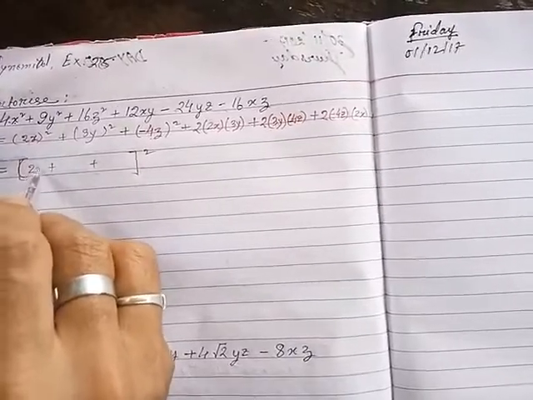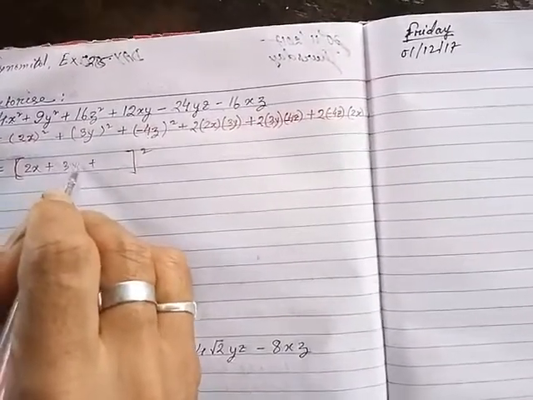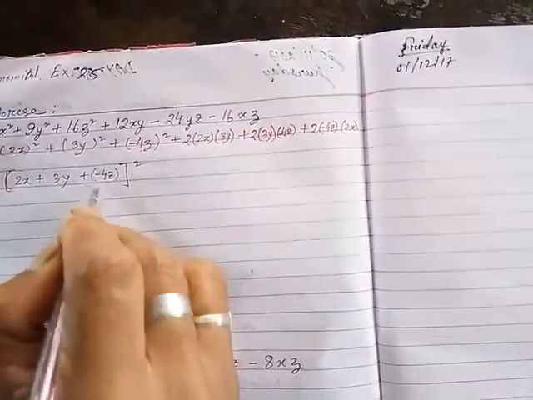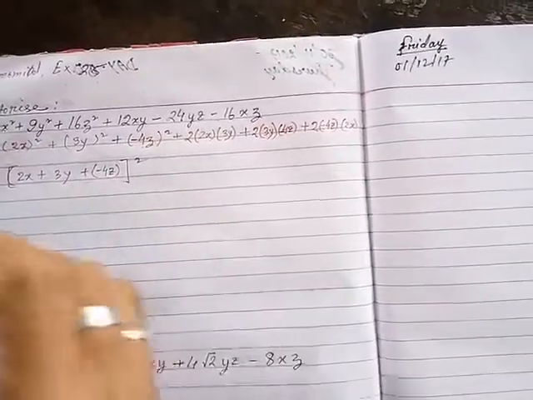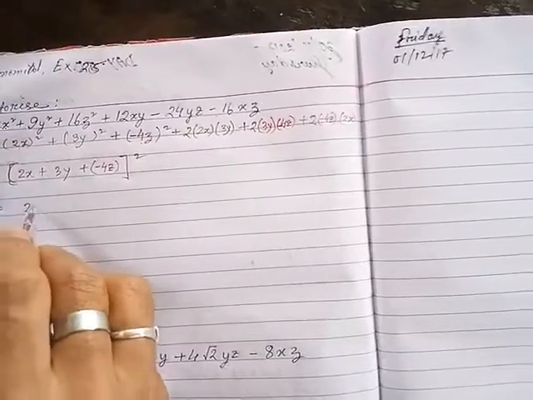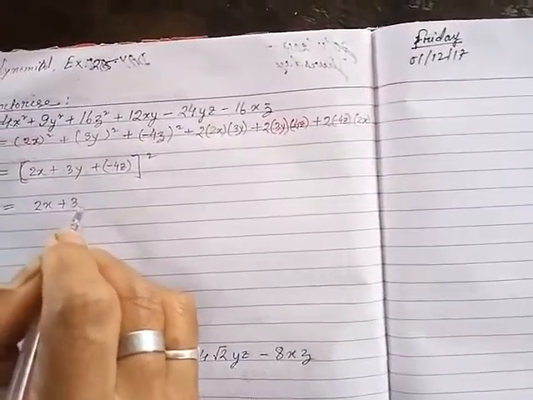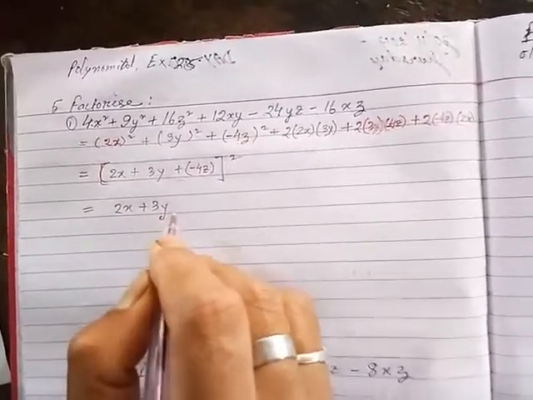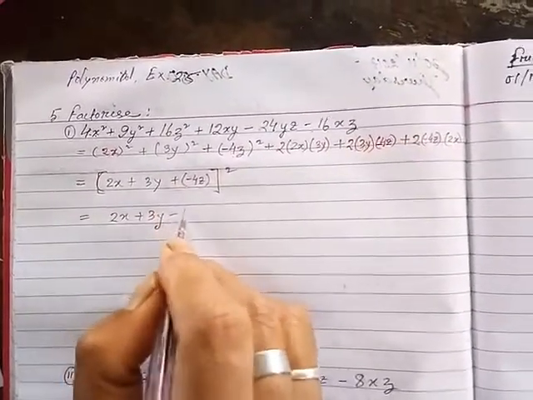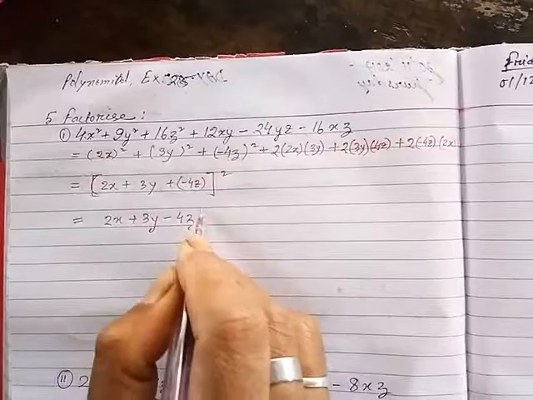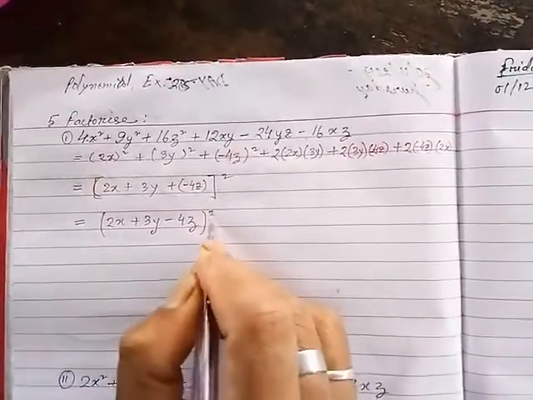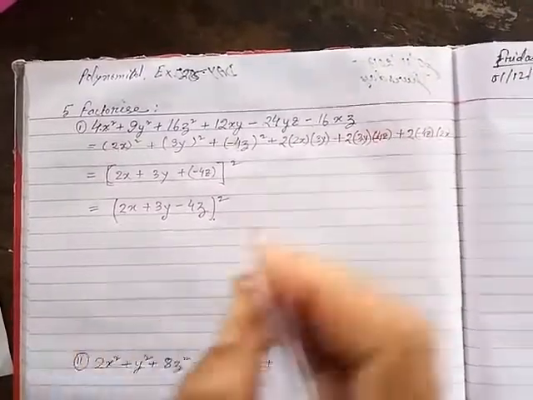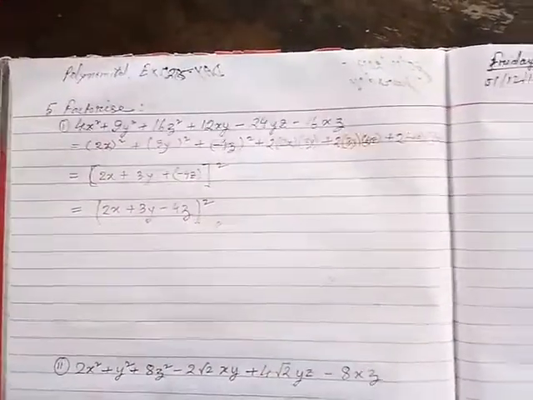Here a is 2x, b is 3y, and c is minus 4z. So (a + b + c)², and to make it simple, we can write (2x + 3y − 4z)². It is in the form of a product, so here the factorization is over.